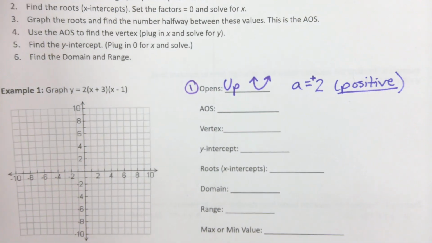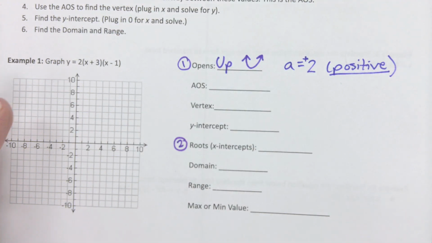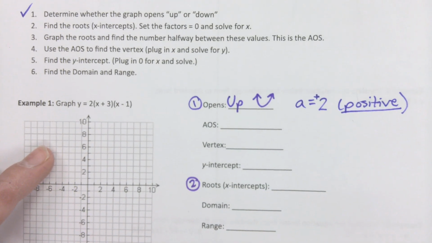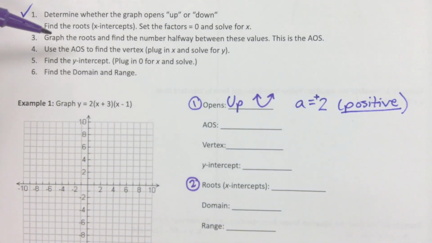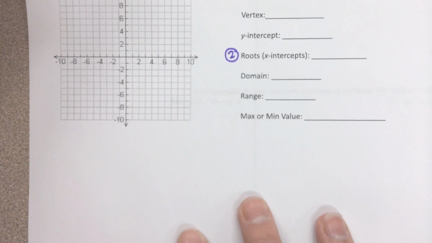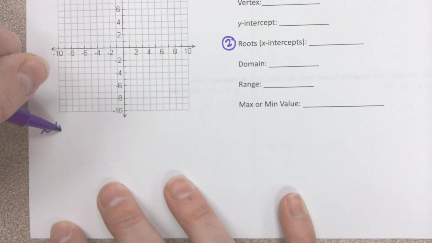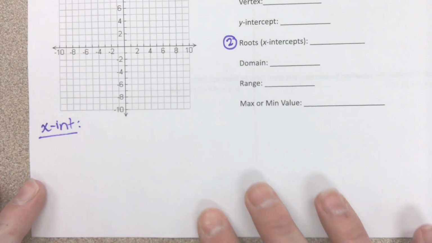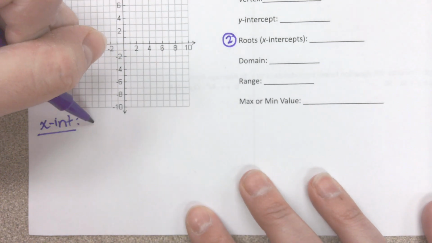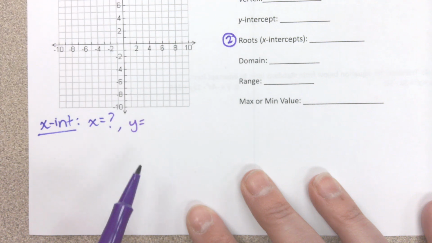Step 2, I am going to jump down to the roots blank. Find the roots, aka x-intercepts. Set the factors equal to 0 and solve for x. So I'm going to do that work down here. X-intercepts. That means we don't know x, but we do know y. Y is 0.